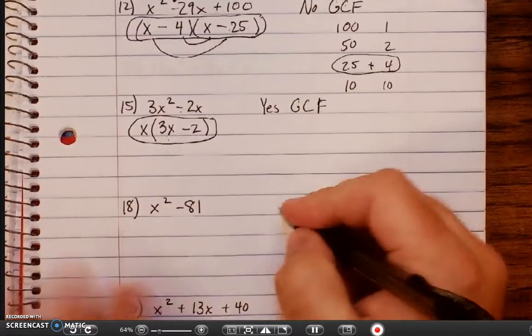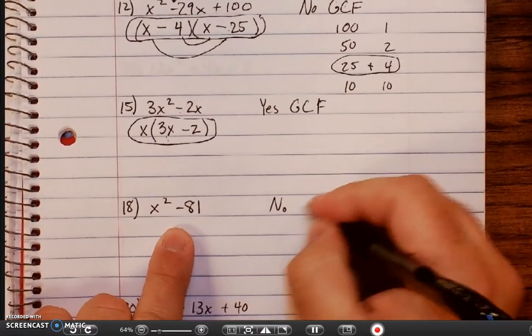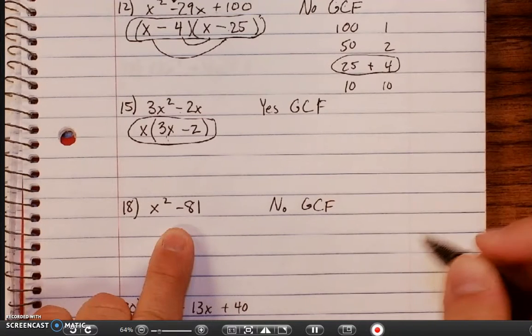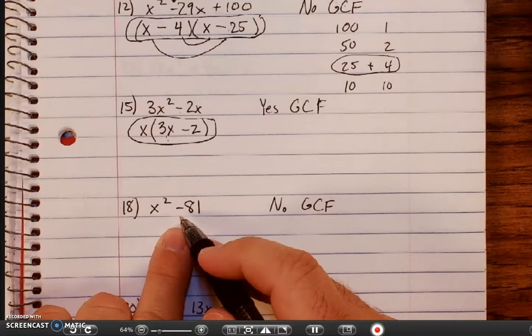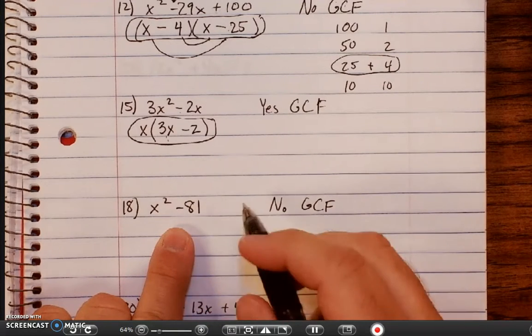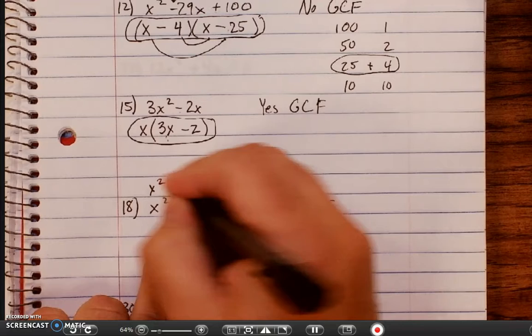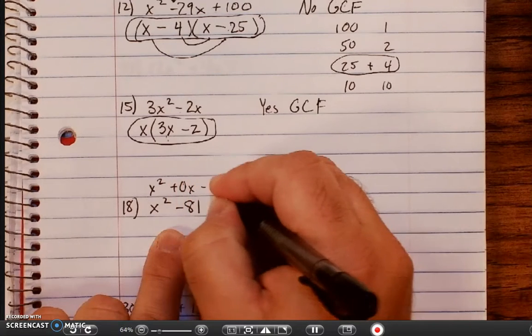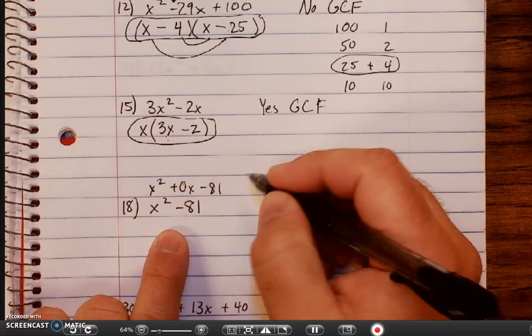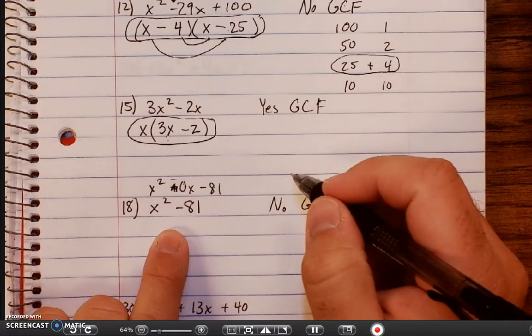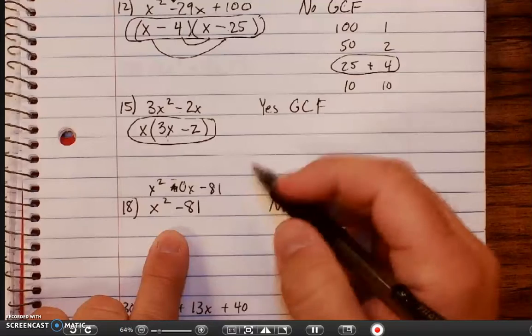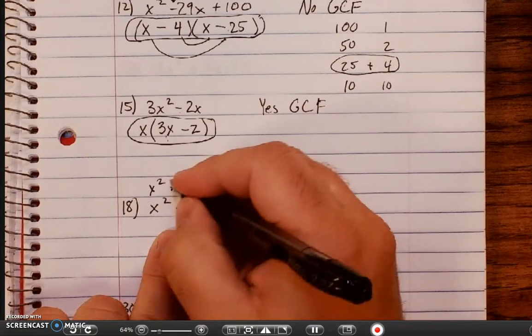Okay, on this next one, is there a GCF? No, there's not a GCF. Okay? But it's not a trinomial like the other ones were. However, you could write it as x squared plus 0x minus 81. Actually, it would be a minus 0x. I guess it really wouldn't matter, would it?